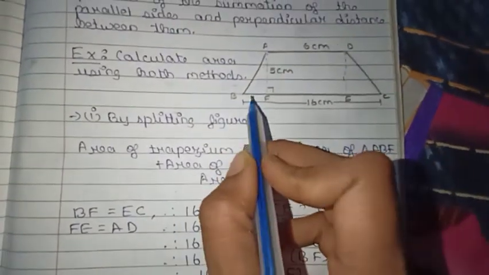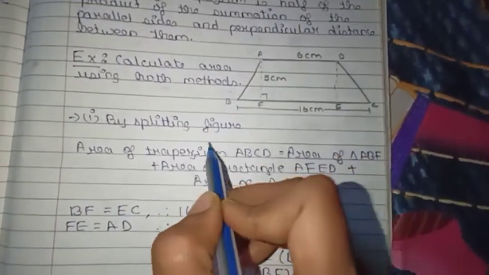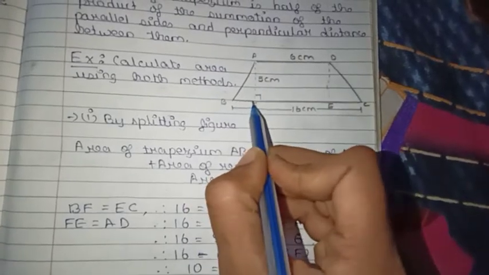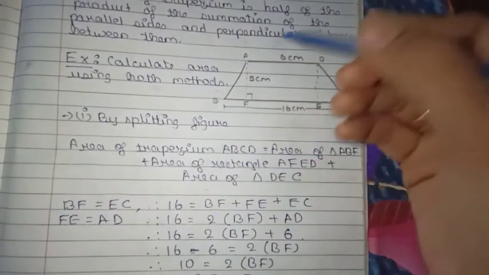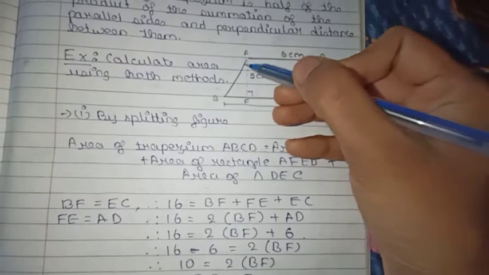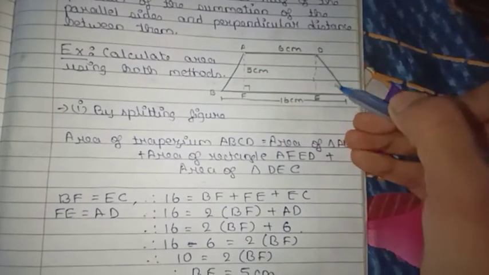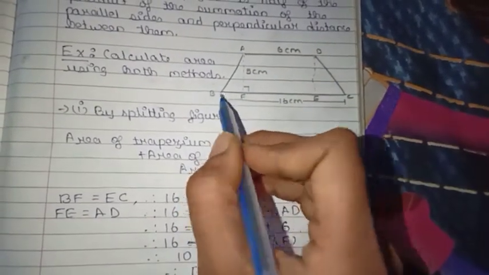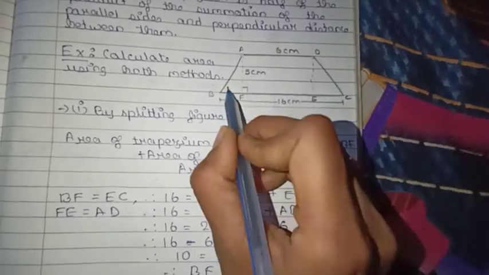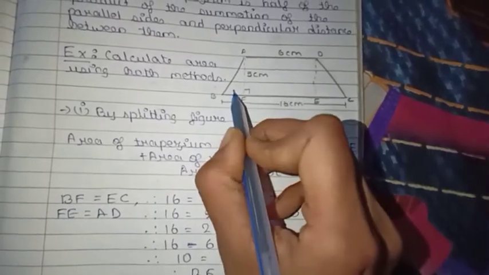And what is the formula of the area of triangle? That is half base into height. So base is also known now and height is also known. So area of this triangle we can easily find out, and the measurement of this triangle is exactly the same. So the area of both the triangles will be the same.